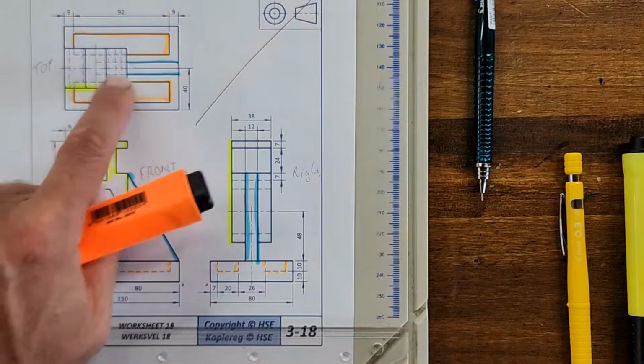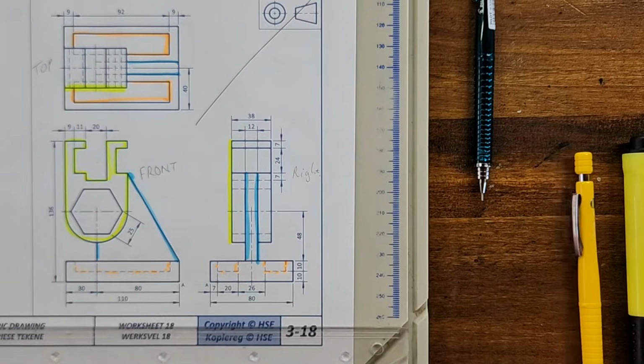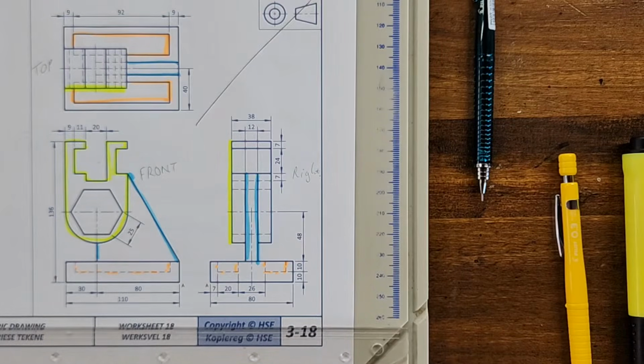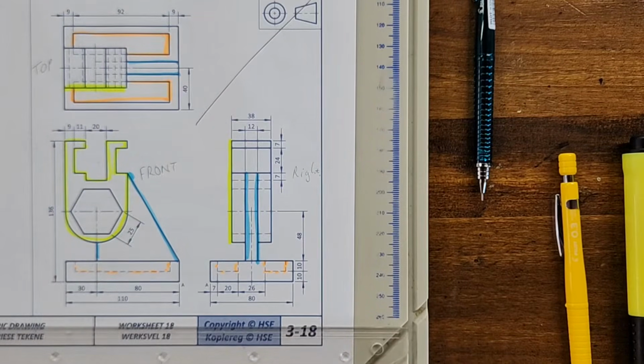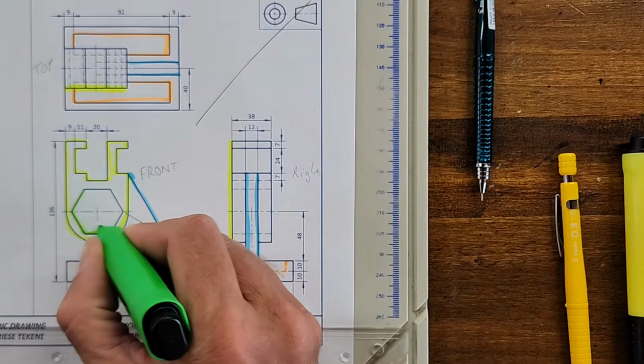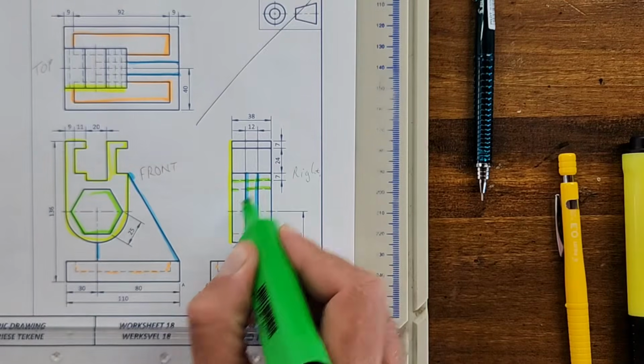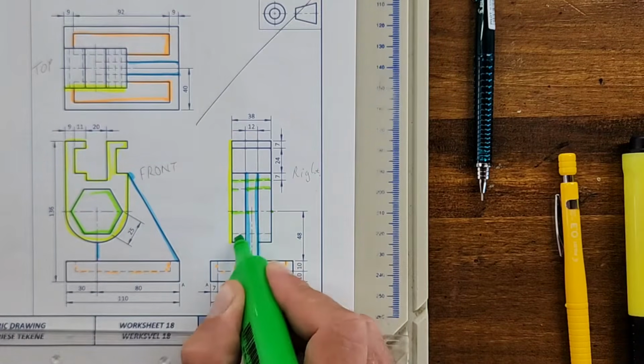Because here's a lot of hidden detail. It feels overwhelming, but just remember, in that hidden detail, let me see if I have a green here. Yes, I do. In that hidden detail, this hexagon goes all the way through. Do you see that? That's the center.